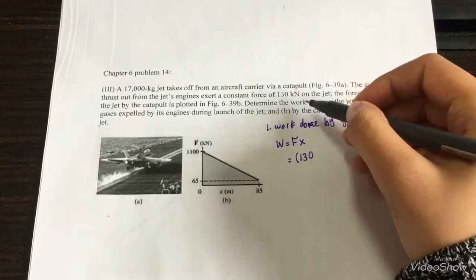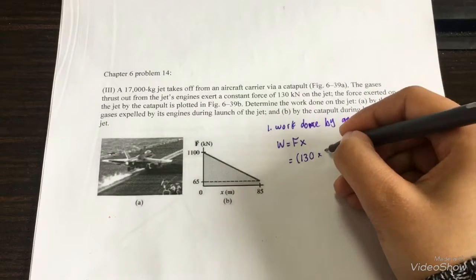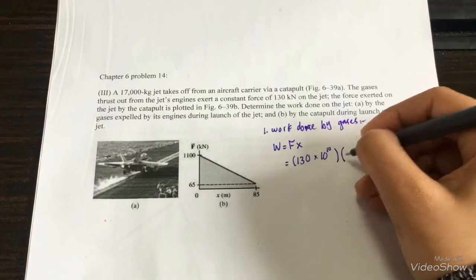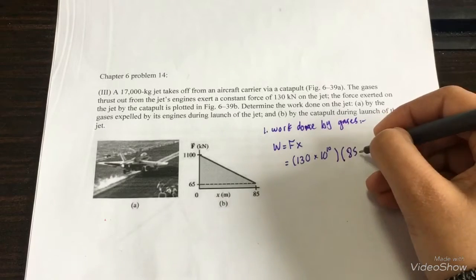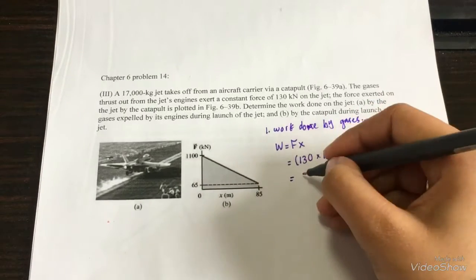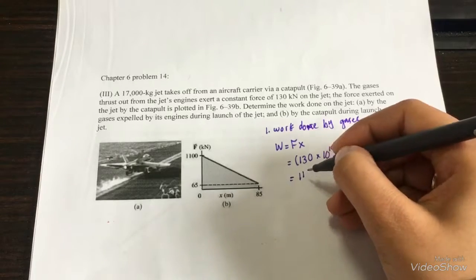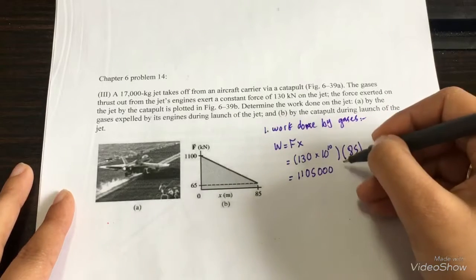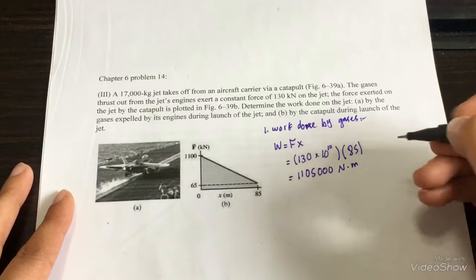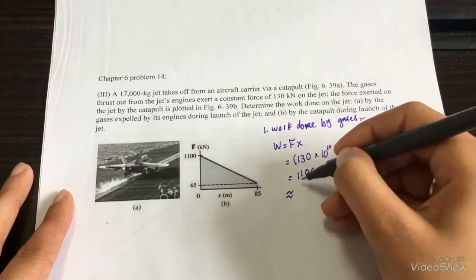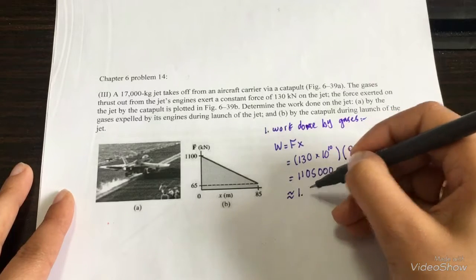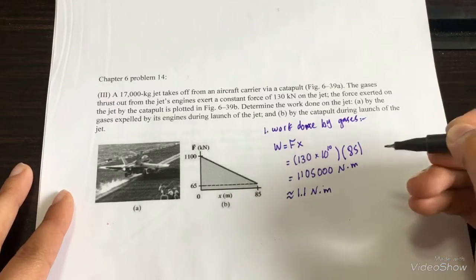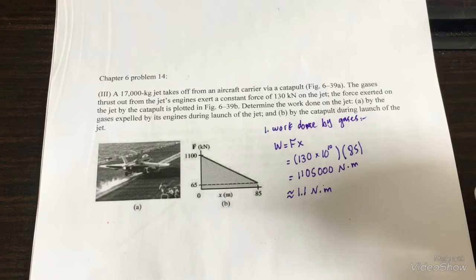Since it's kilonewton, we are going to convert it to newton, so multiply by 10 to the 3, and the displacement is 85. The final answer is going to be 1,105,000 Newton times meter, and we are going to round it. It will be 1.1 times 10 to the 7 joule. We just need two significant figures.